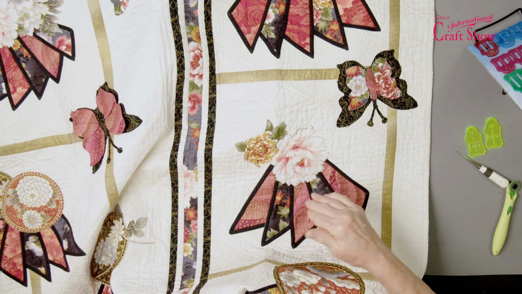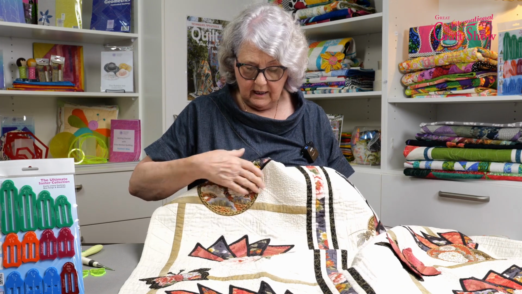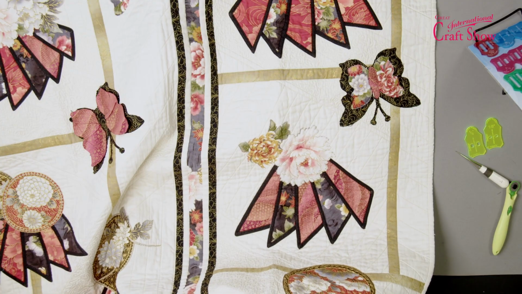So remember, if you're going around curves, any fabric you're going to put around a curve needs to be cut on the bias. If you're going to do a straight line, just cut it on the straight grain.